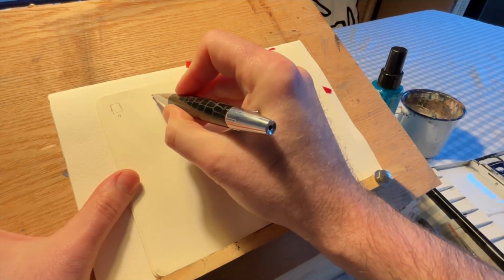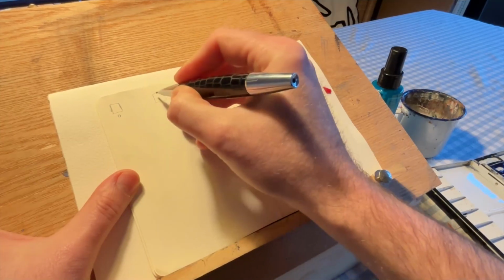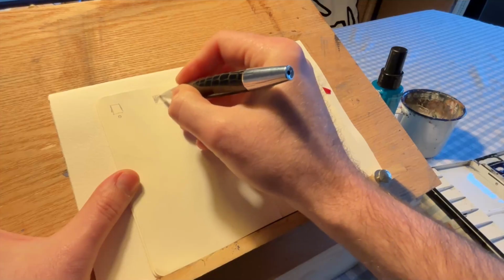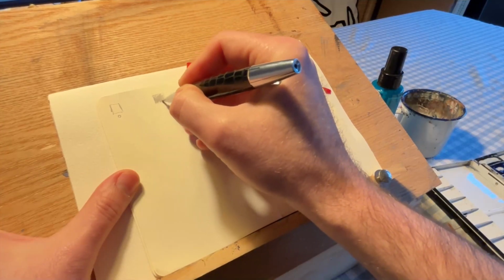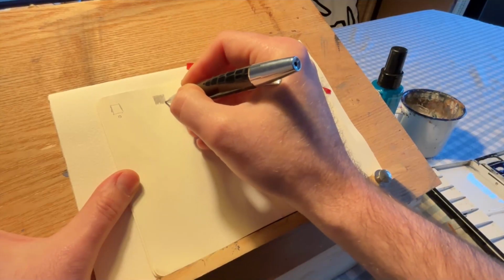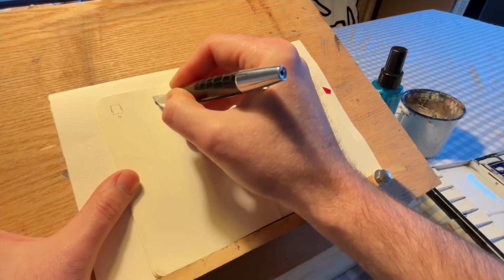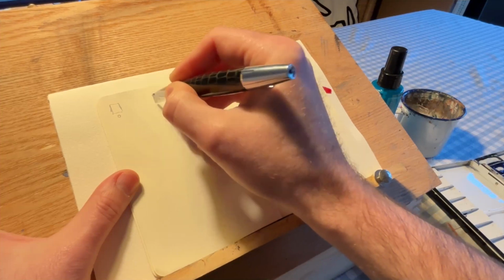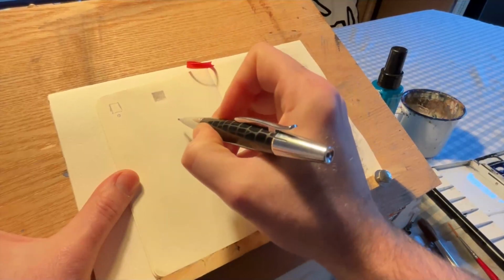The darkest dark can go somewhere here, and that's going to be the darkest value that we're going to see in our drawing or in our painting. So it might be a shadow, or it might be a silhouette against some very bright light source. So that's our darkest value, the lightest and the darkest.